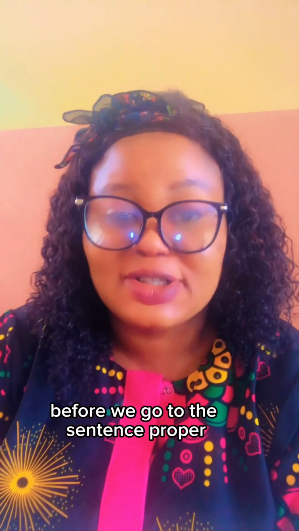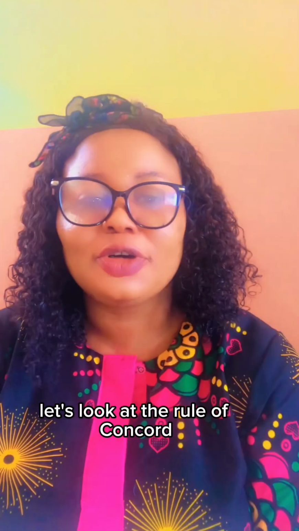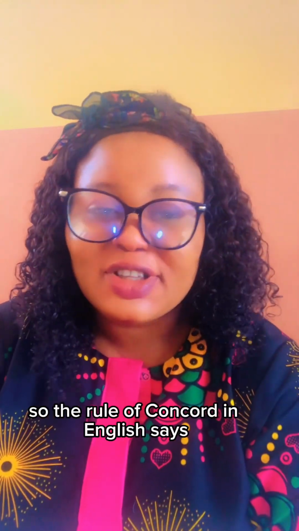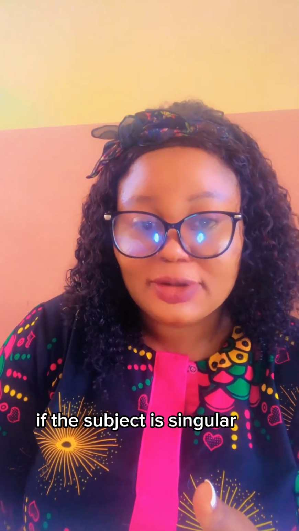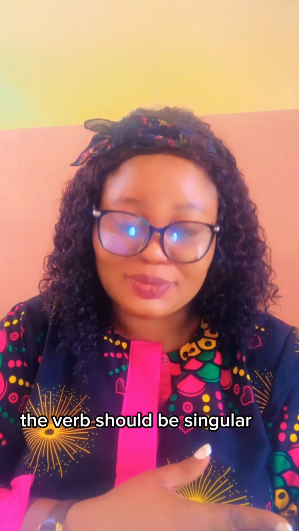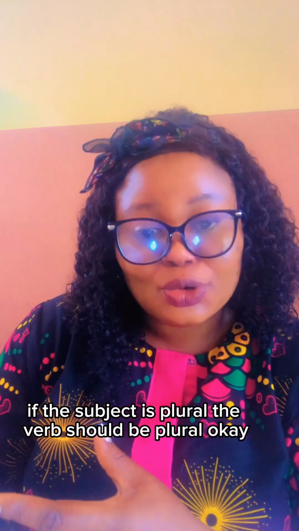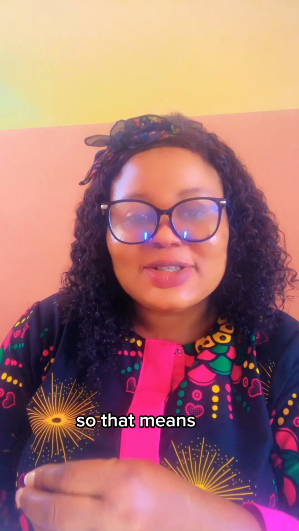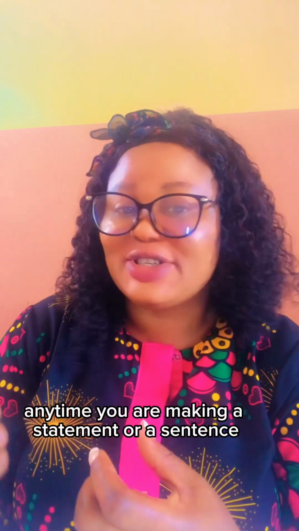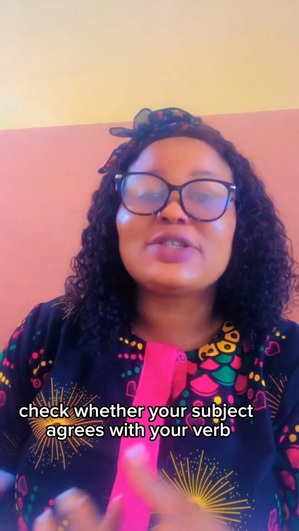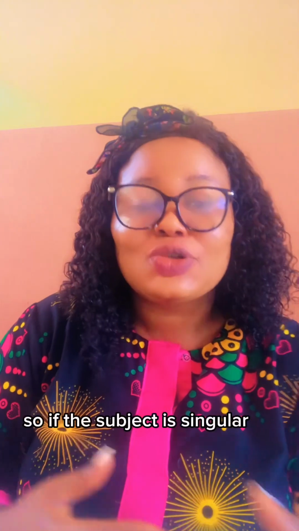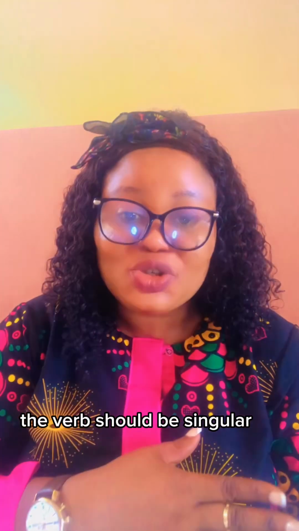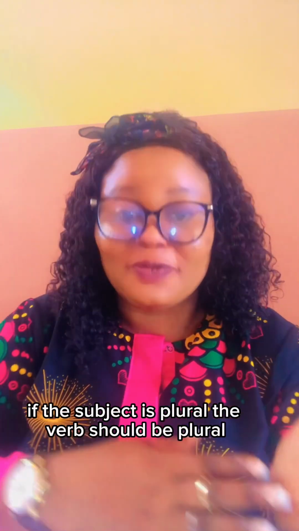Before we go to the sentence proper, let's look at the rule of Concord. So the rule of Concord in English says, if the subject is singular, the verb should be singular. If the subject is plural, the verb should be plural, okay? So that means anytime you are making a statement or a sentence, check whether your subject agrees with your verb. If the subject is singular, the verb should be singular. If the subject is plural, the verb should be plural.